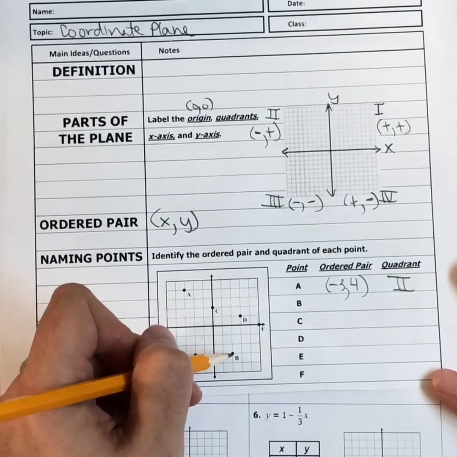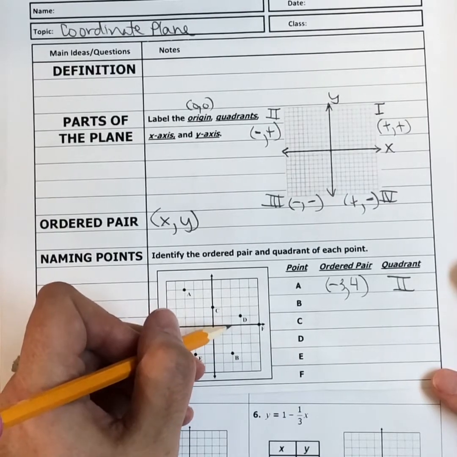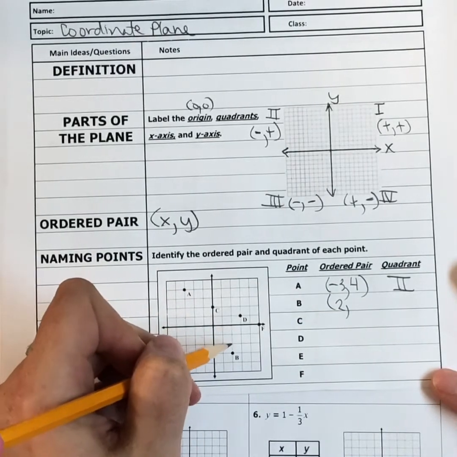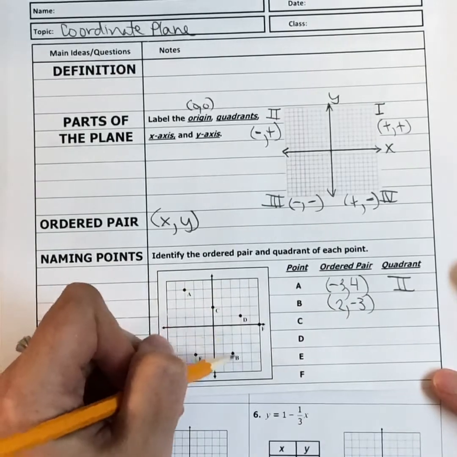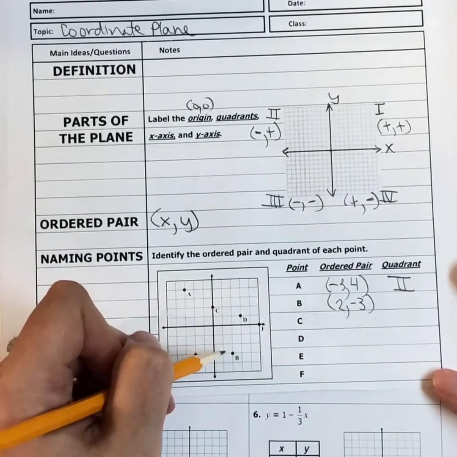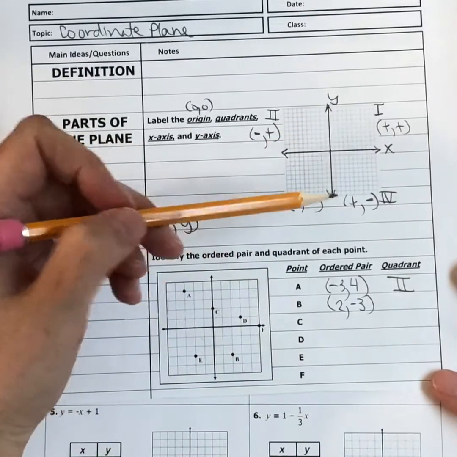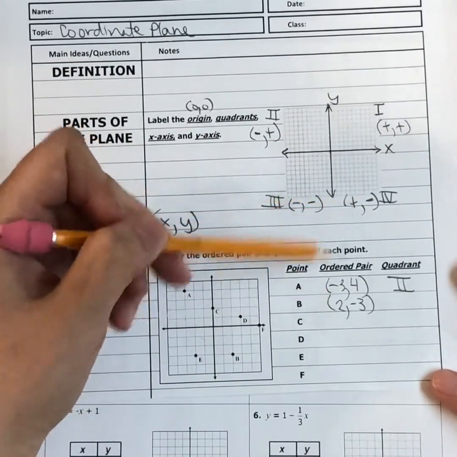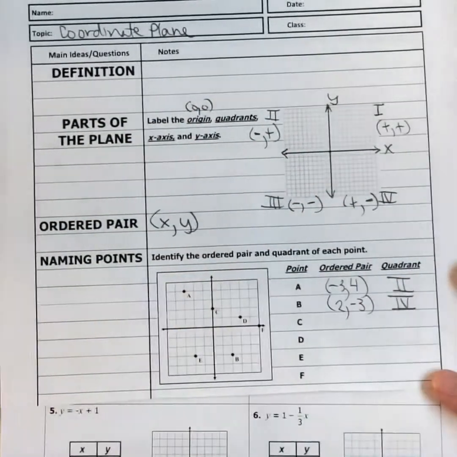For point B, you start at the origin and go 1, 2 to the right, so the x is positive 2. Then we move 1, 2, 3 down, so the y is -3, because anytime we're below the origin, the y is negative. This is quadrant 4, or you could also think: the x is positive and the y is negative, so we know this is quadrant 4.